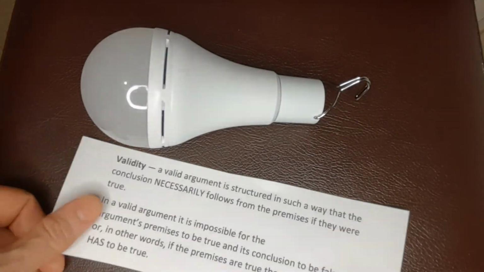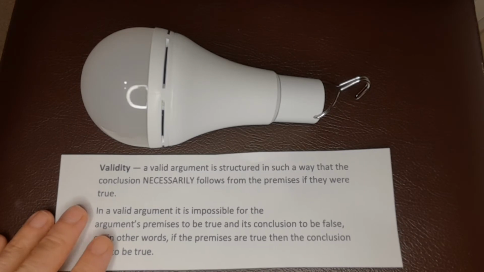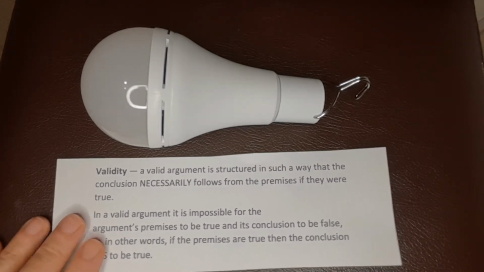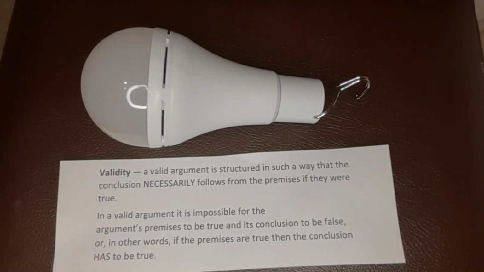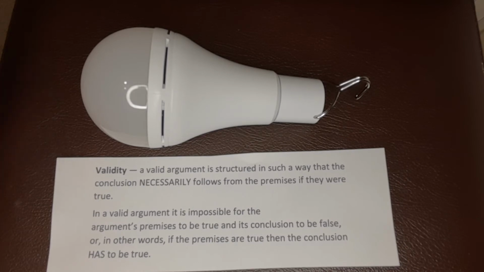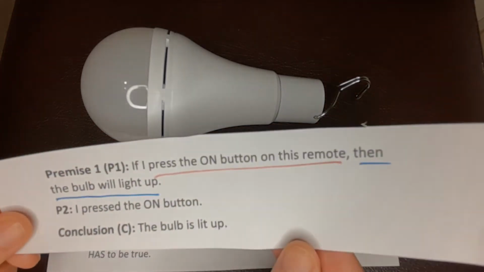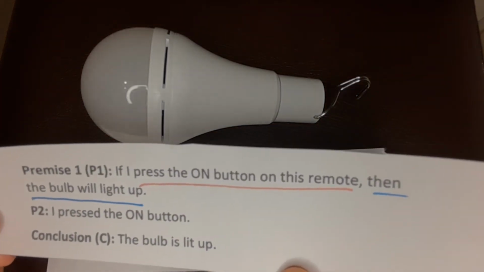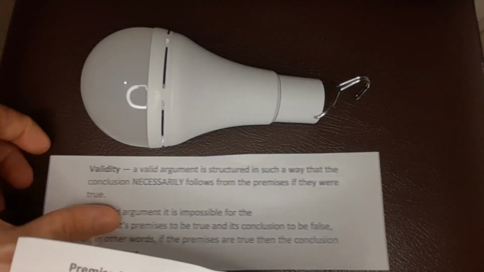To clarify here, I'll just put up a definition. A valid argument is structured in such a way that the conclusion necessarily follows from the premises if they were true. It is impossible for the argument's premises to be true and the conclusion to be false. In other words, if those premises are true, as in this argument, the conclusion has to be true.